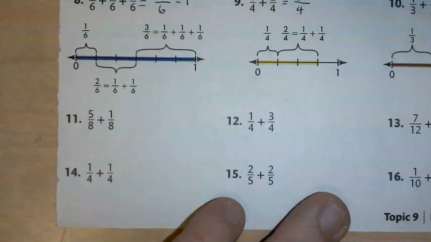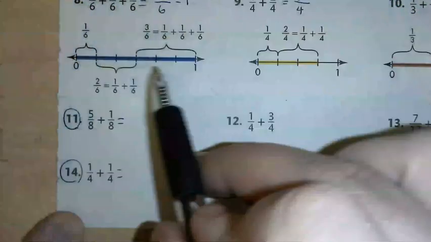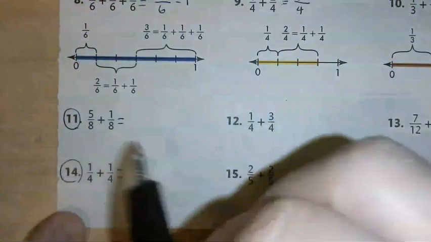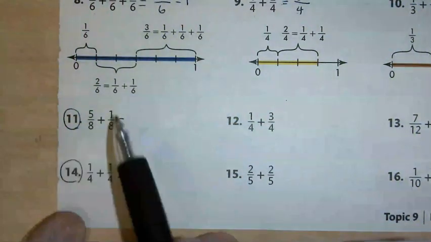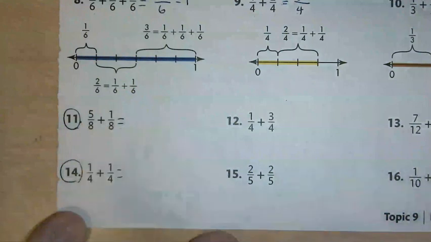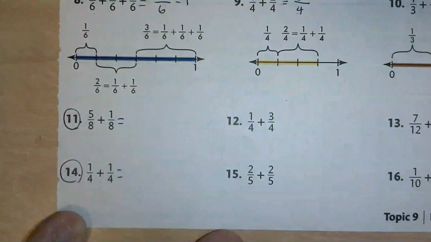I'm going to have you pause one last time because I'm going to ask you to work on number 11 and then number 14. All right. So you can do whatever you want. If you need to grab a piece of paper to make a number line, if you want to draw a picture of your different ones, you can also do that. Or if you feel comfortable enough just to figure out your numerators and your denominator, then go ahead and do that. But I want you to solve these two problems and then press play when you're ready to go.